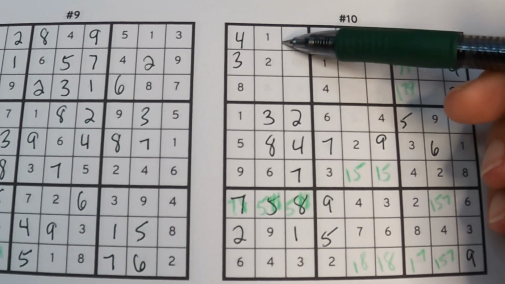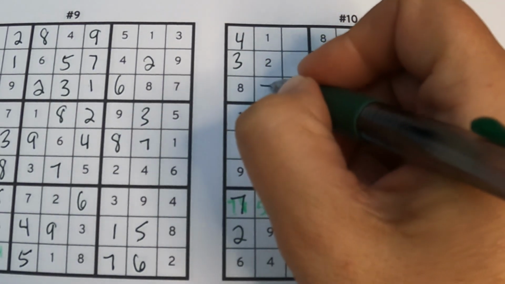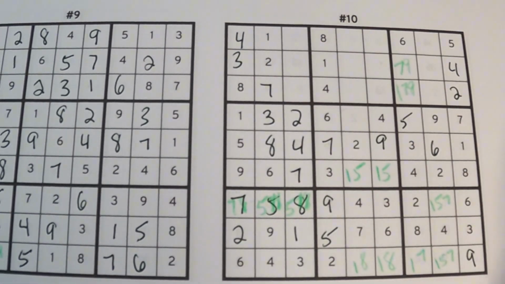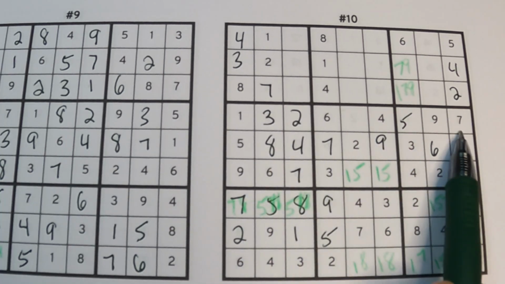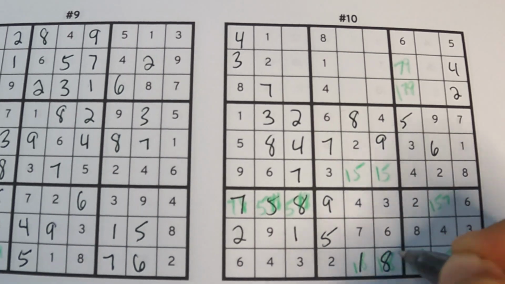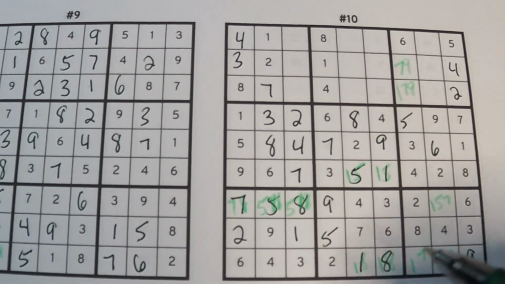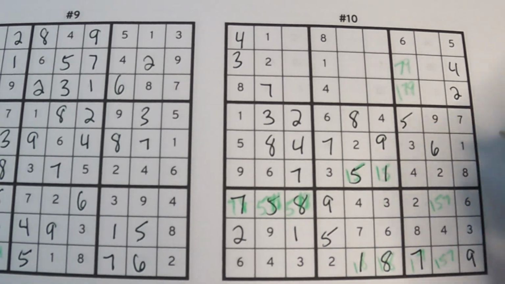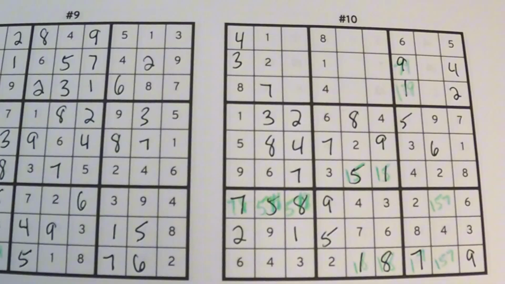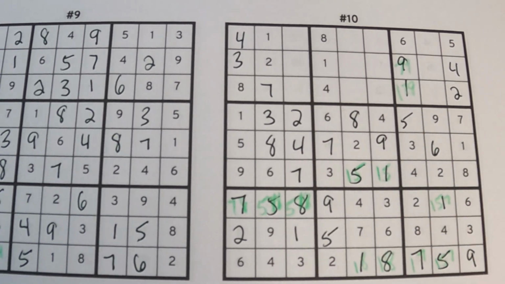For this column now, we've got 1, 2, 3, 4, 5, 6. We're missing a 7. For this row, we're missing an 8. That 8 makes this our 1, 8. And that 1 makes this our 5, 1. And that 1 makes this our 7, 9, 1. And this 5 and 7 means this is our 1, 5.